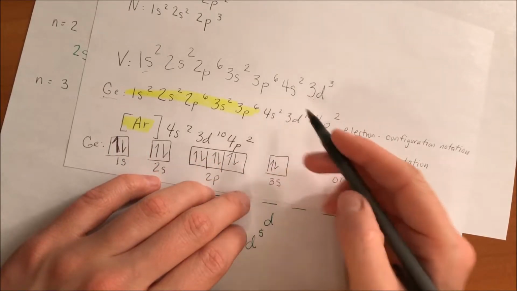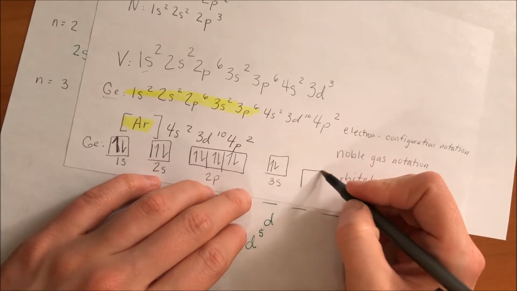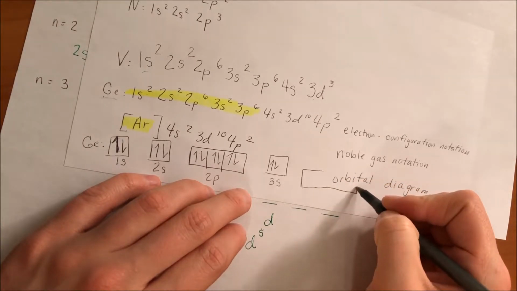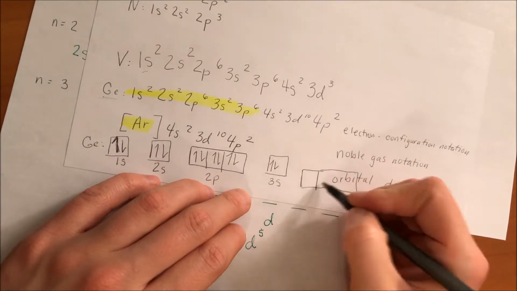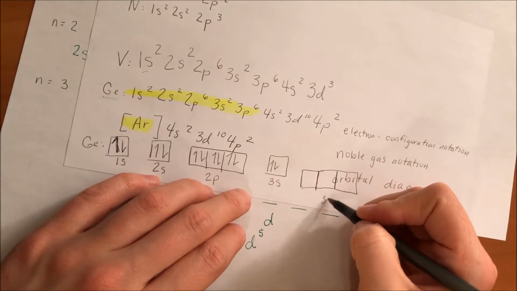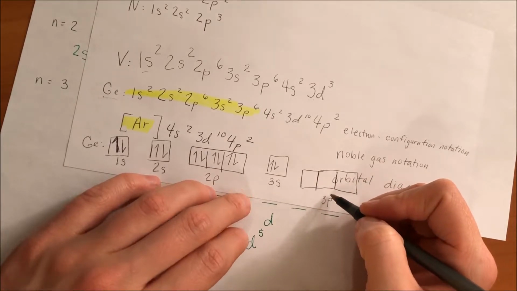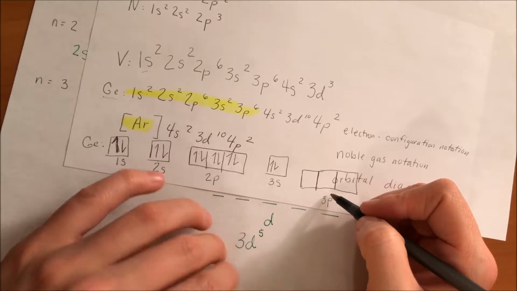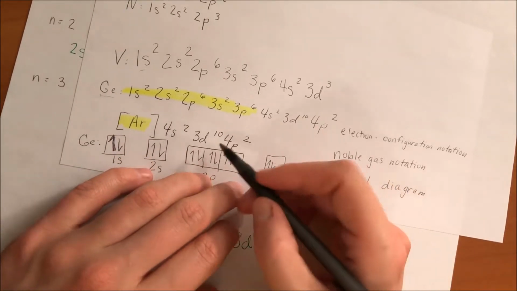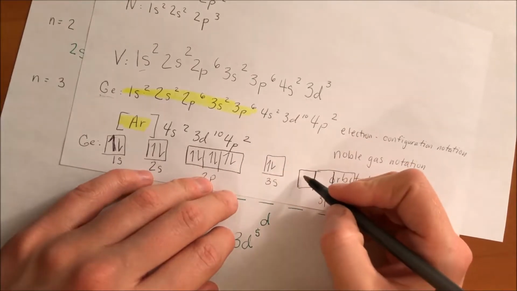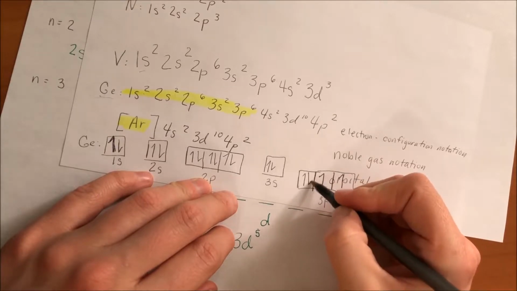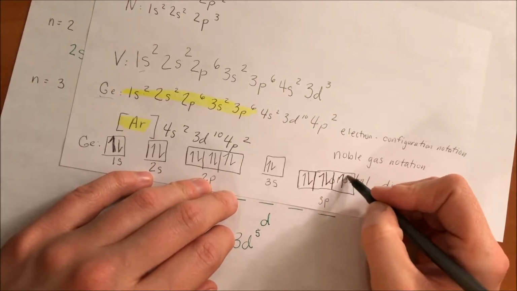Now, next we come to the 3p. Sorry, I'm running out of room here. Alright, so here's our 3p. Again, the 3p subshell has 3 orbitals, each of which can hold 2 electrons for a total of 6 electrons. Let's place the 6 electrons that we have: 1, 2, 3, 4, 5, 6.